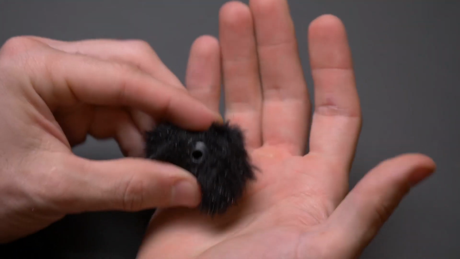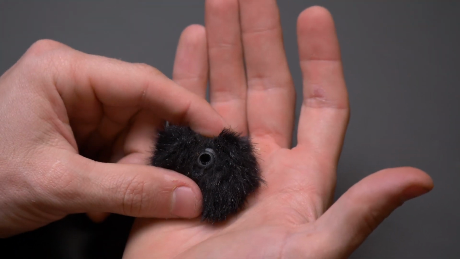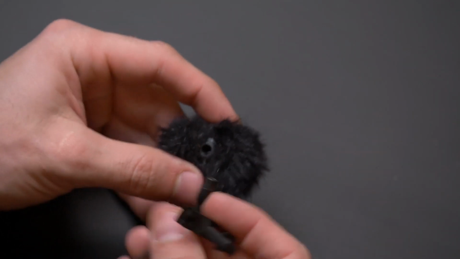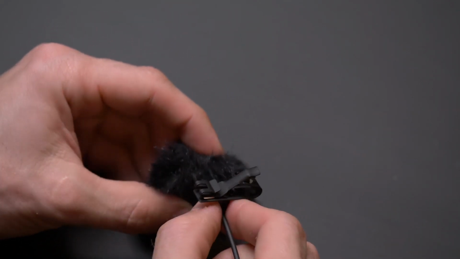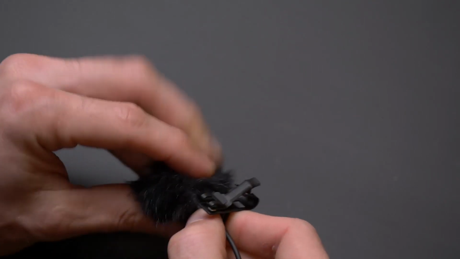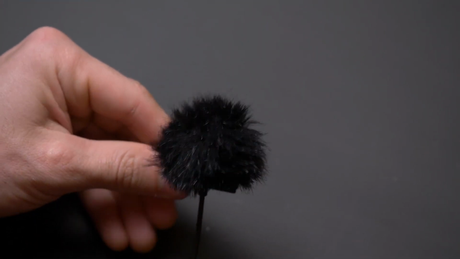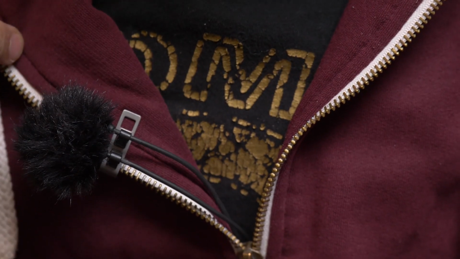Now this particular unit is also made by Rode. This is the Mini Fur Dead Cat. These run about $25, and they just kind of snap on top of the microphone just like the other windscreen. Now I don't know if you're going to be able to hear the difference here, but I'm going to blow on both of these so that you can hear the difference between the basic windscreen and the Extreme Dead Cat.